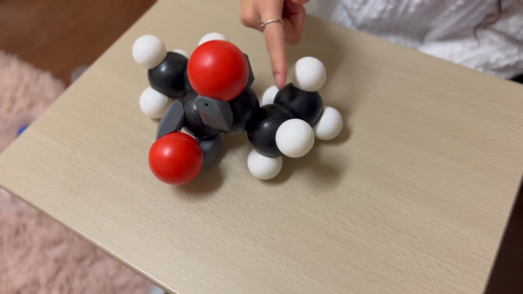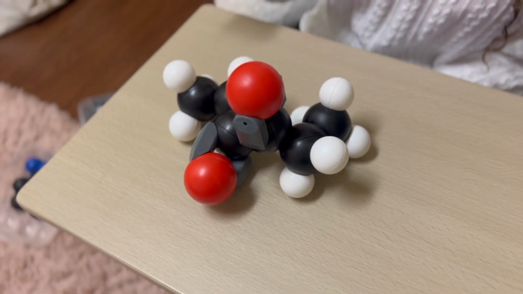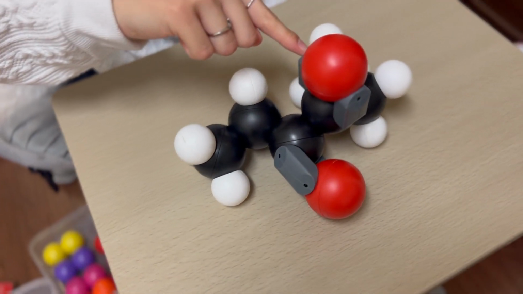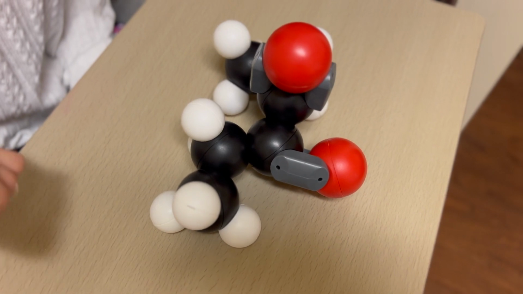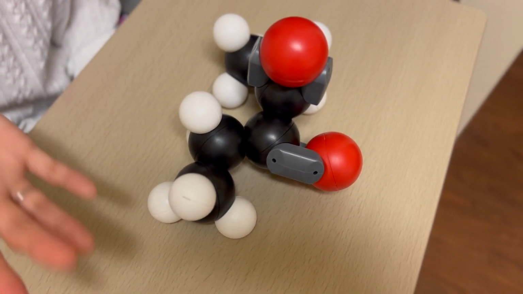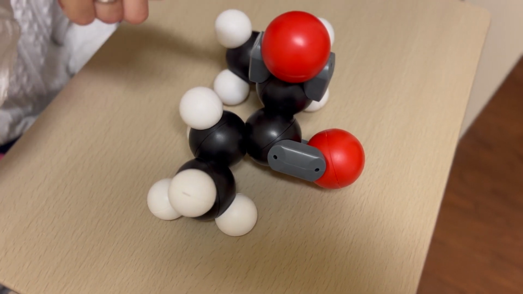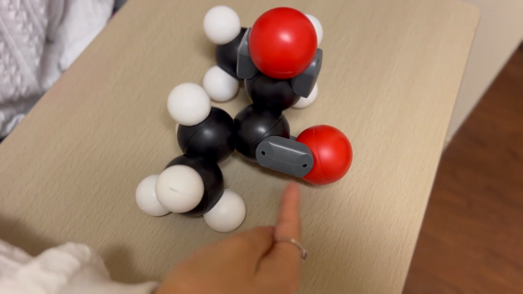Additionally, there are sigma bonds found bonding the carbons to each other in the carbon chain. There are also sigma bonds located on each of the carbonyl groups, or each of the double bonds. And lastly, there are pi bonds found in the double bonds of the carbonyl groups. So 1 pi bond and the other pi bond.